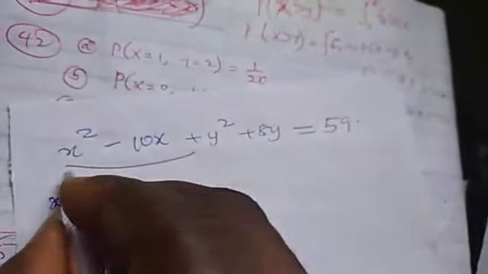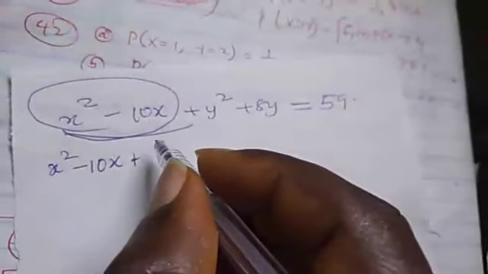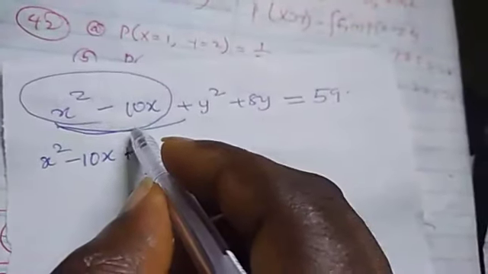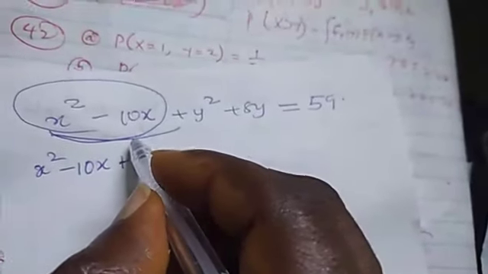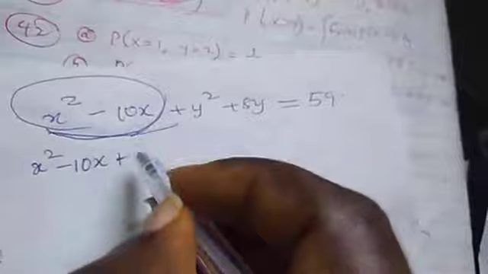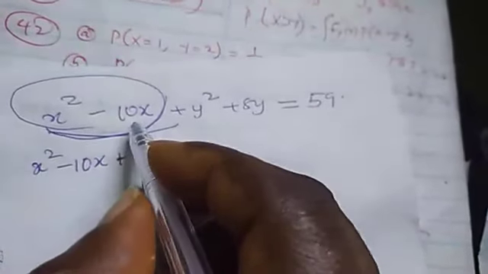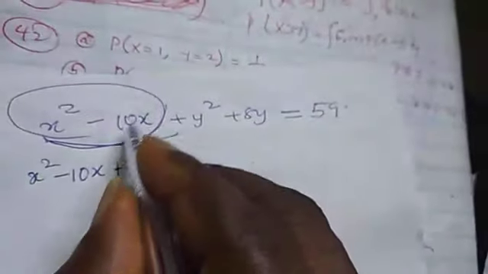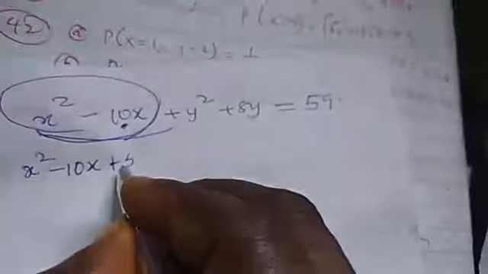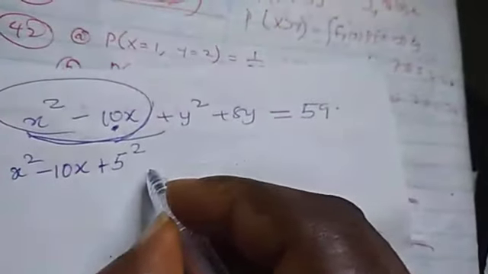We apply completing the square to the first two. How do you apply completing the square? You look for the coefficient of x, which is 10. Half of it, you square it: 5 square, if you can still remember.